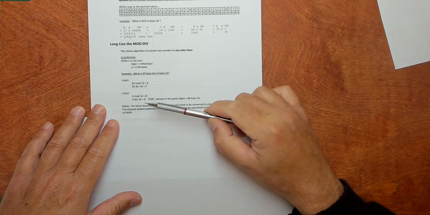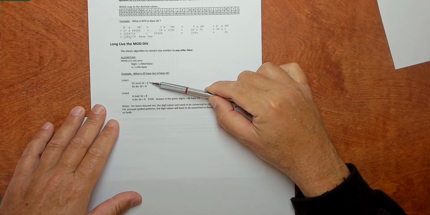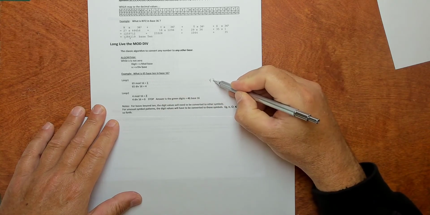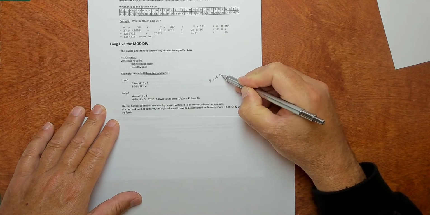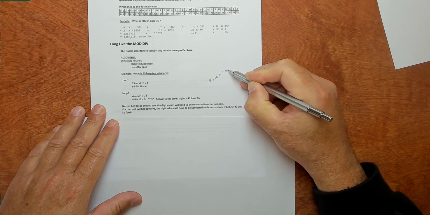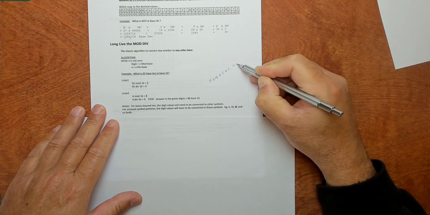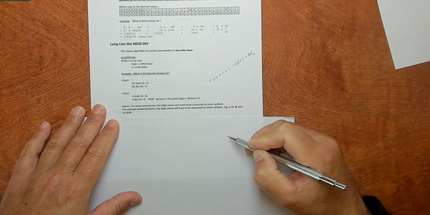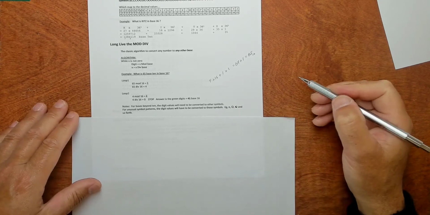So the answer is the green digits. It's 4, 1, base 16. And you could check because it'd be 4 times 16 plus 1 times 1, which would be 64 plus 1, which is 65 in base 10. Okay?